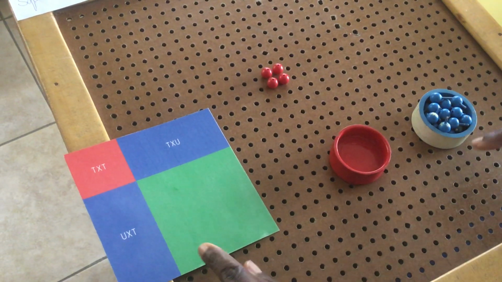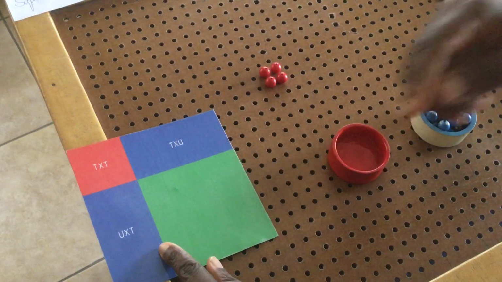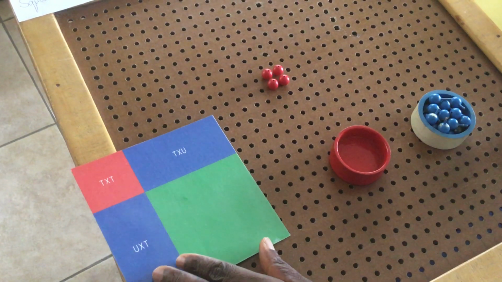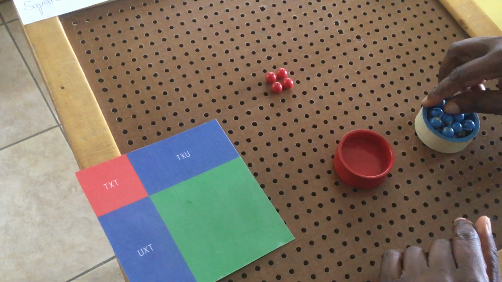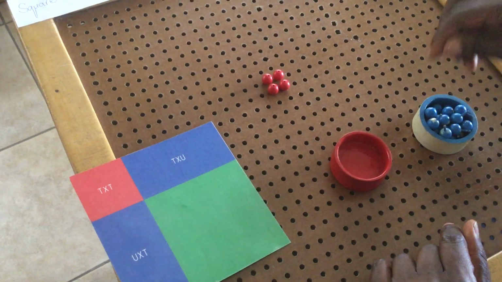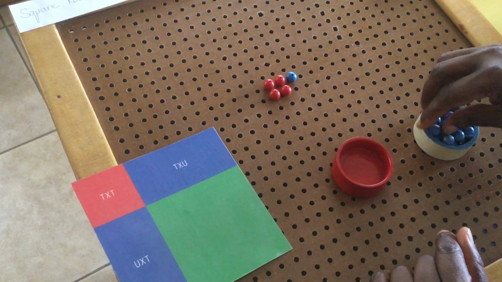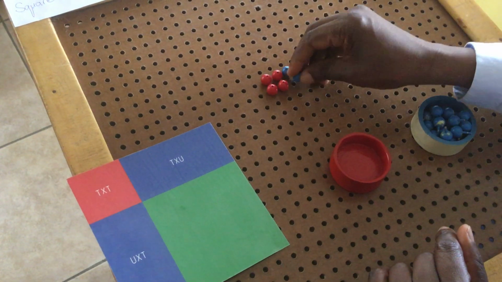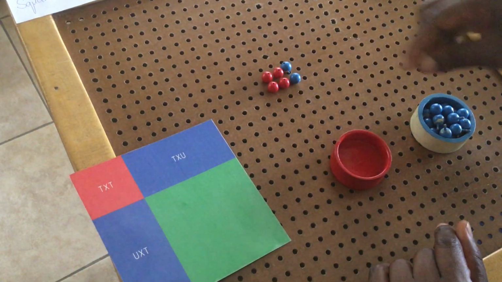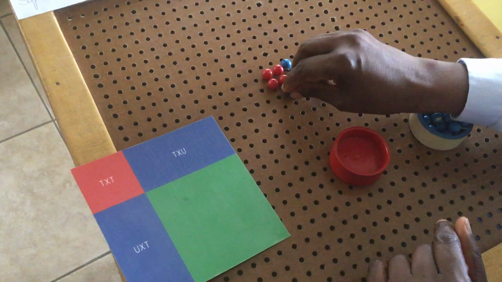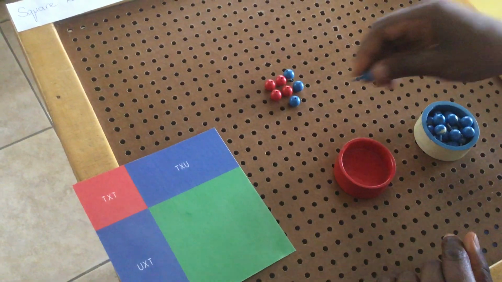So I have my tens to be able to build my rectangles, as you can see in the binomial square guide. So let's go ahead and build the 2 rectangles. I'm starting with the rectangle on this side, and I'll build the rectangle at the bottom of the square.